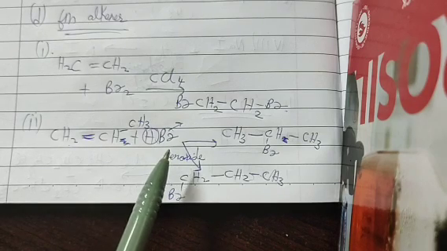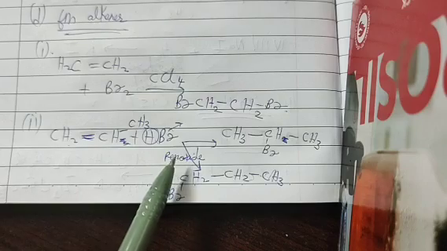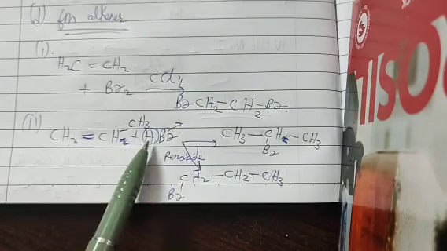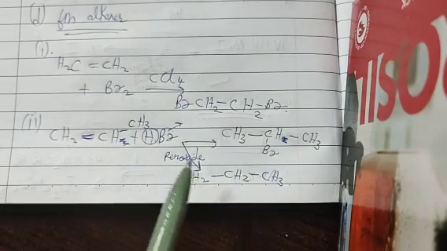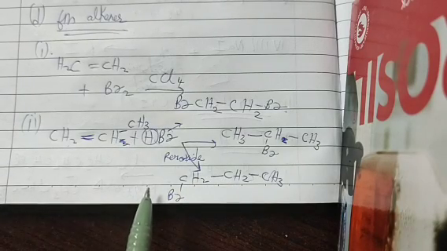Now this anti-Markovnikov rule will only work when peroxide is given and only bromine is used, in this HBr, meaning in this HX. So in that scenario the process gets reversed.